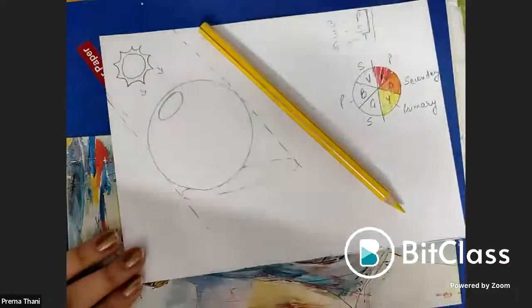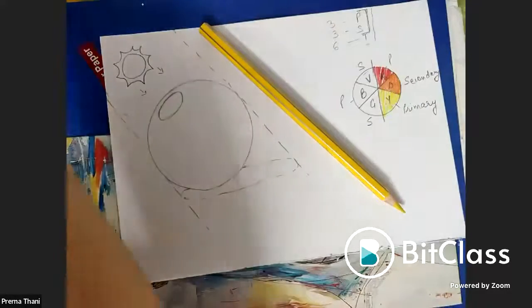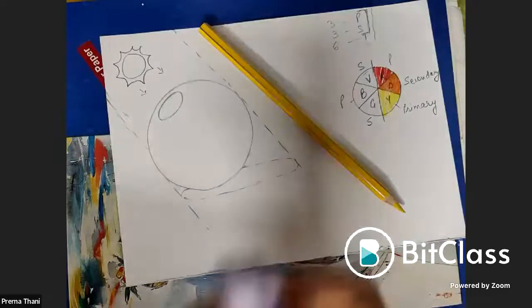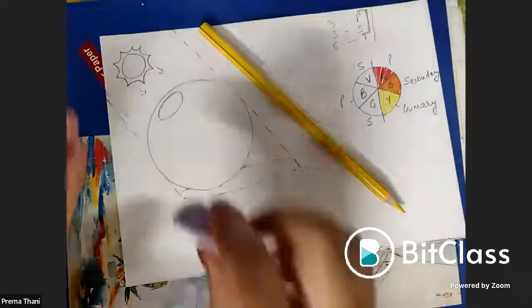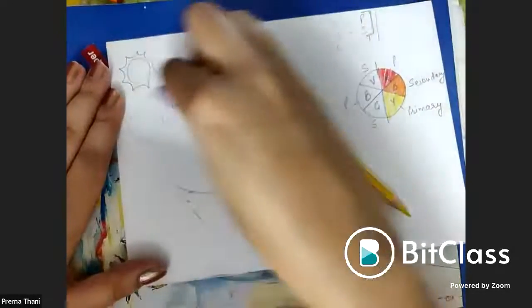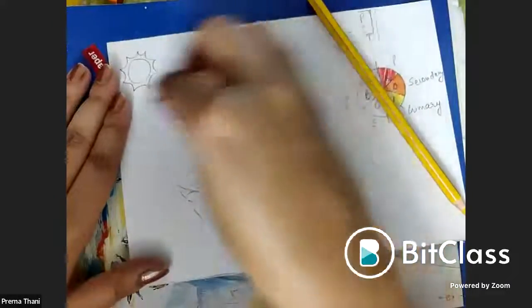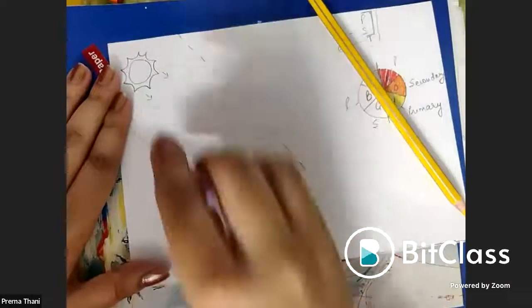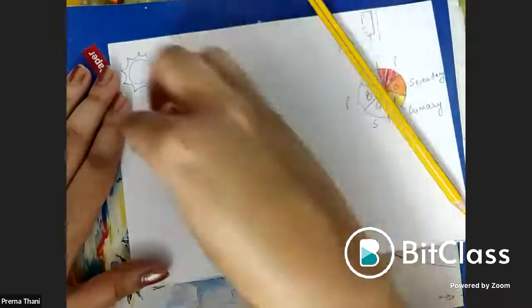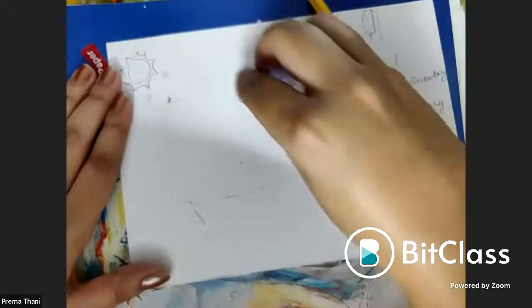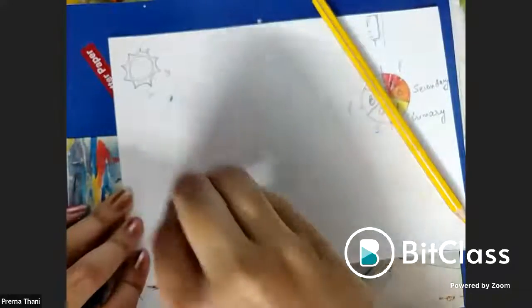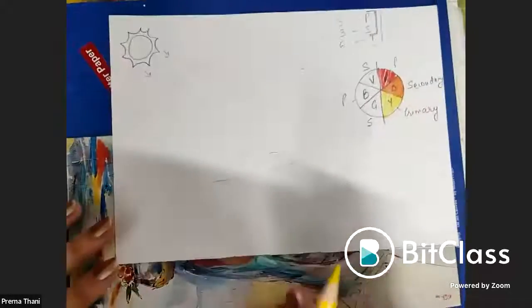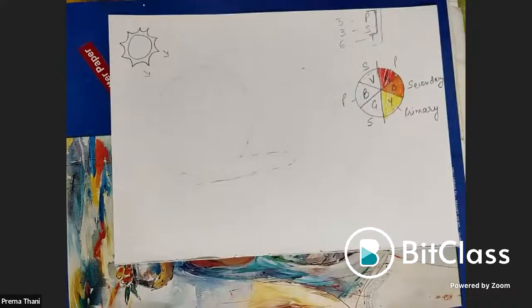Everyone take your yellow color, and before applying it, make sure you lighten your drawing with your eraser. Okay. Before applying your color, make your drawing very, very light. How light should it be? It should be that light that it is just visible to you. Itna light kar do, bas aapko dikhe. Not darker than that. And you can just erase these extra lines also. Make it very light. See mine, it's very light, right?